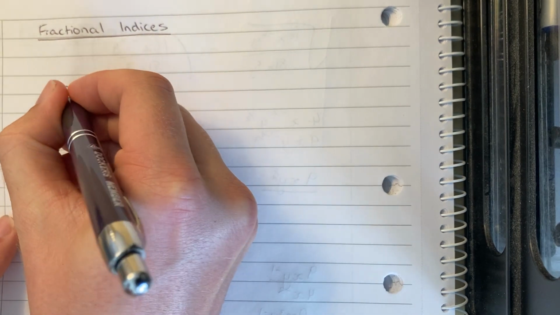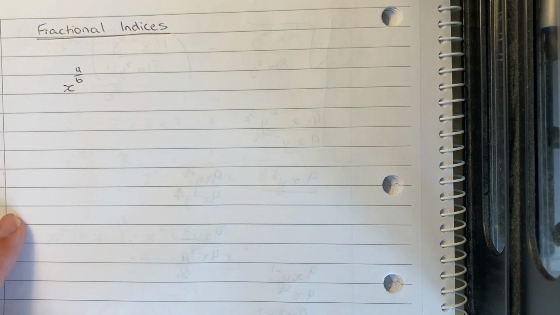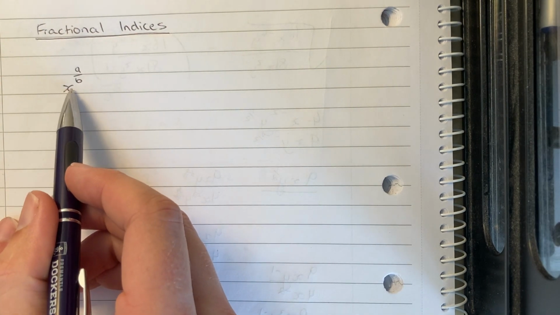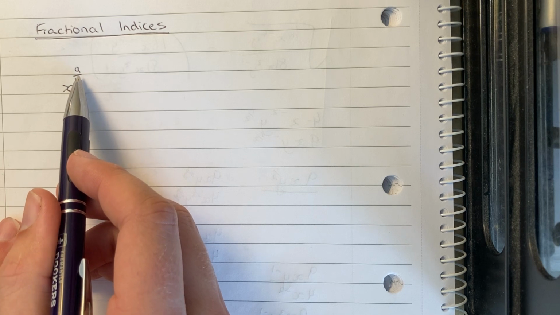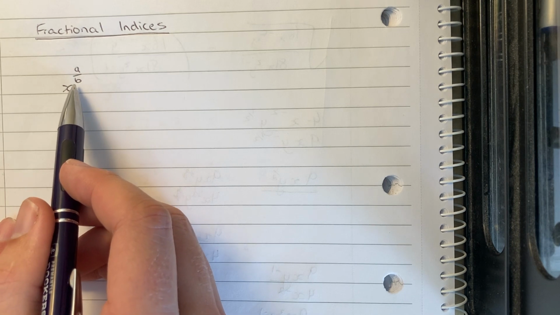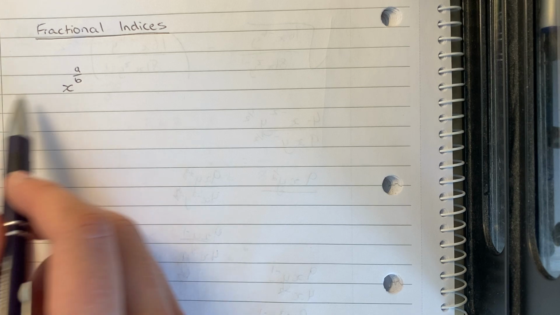Okay, so in this video we're going to be learning about fractional indices. That's anything of the form x to the a over b. So you've got some base to the power of some fraction. This can be any rational number. It can be positive, it can be negative, and we'll deal with some examples soon.